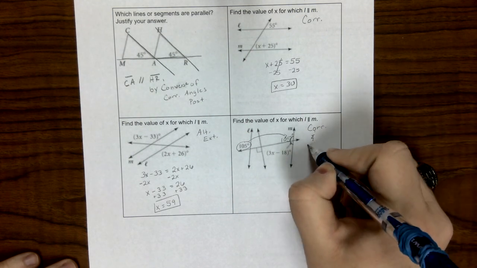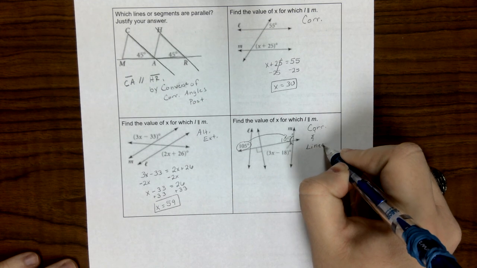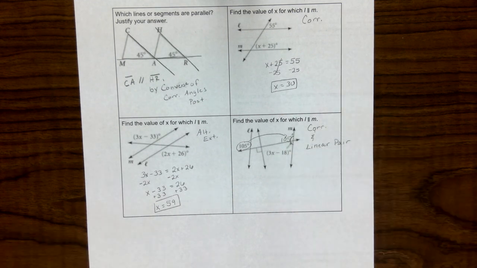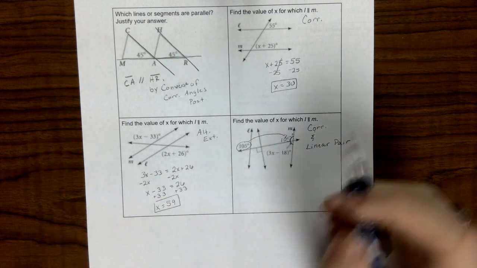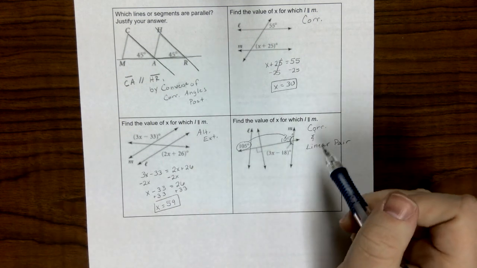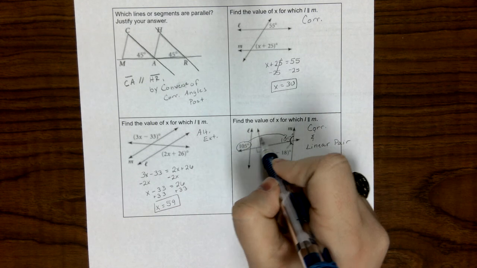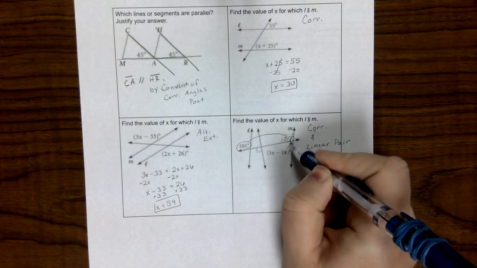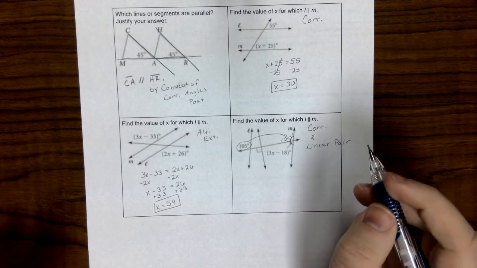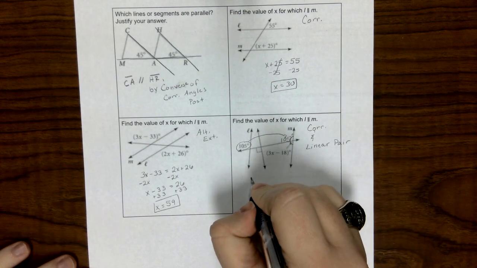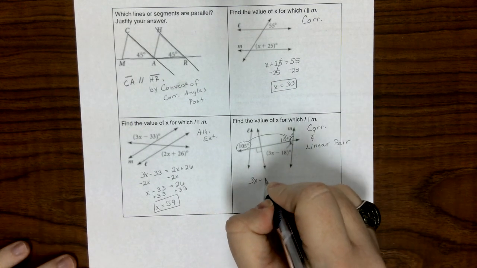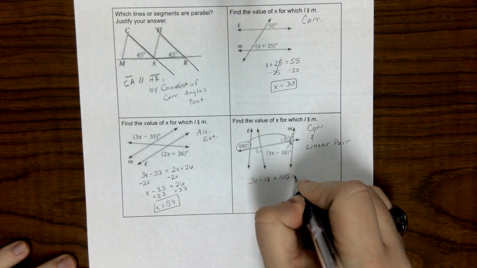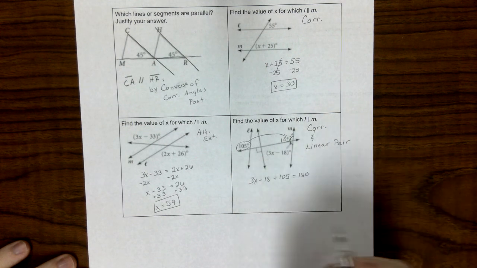So we have to use a linear pair that we learned about way back in Unit 1. So this is kind of like a two-stepper problem. You have to move the 105 in a corresponding relationship and then realize that that's a linear pair, which means they're supplementary. So we'll do 3x minus 18 plus 105 equals 180.